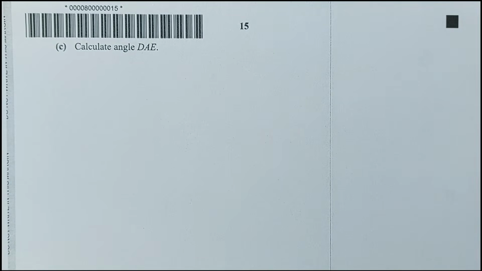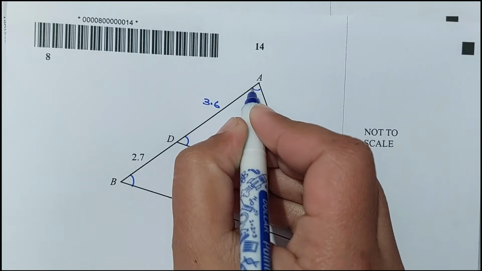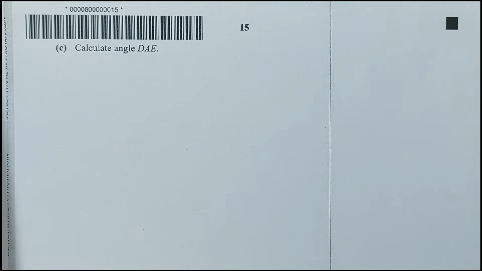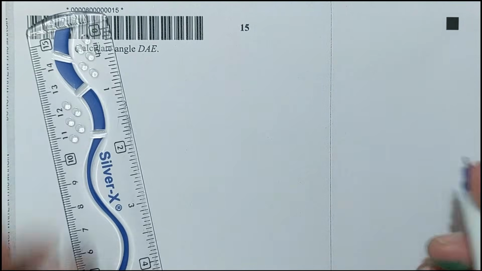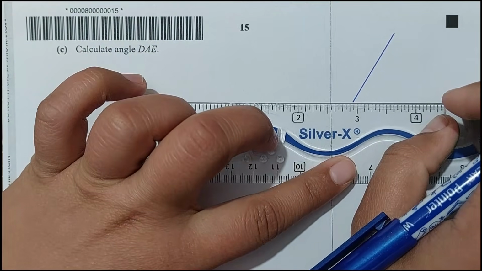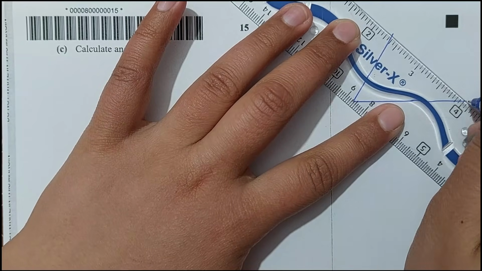Now for part C, calculate the angle DAE. We have D, A, and E. This angle we have to calculate. So consider this triangle ADE. Let me draw this triangle separately so you can visualize the situation. We have the three sides of the triangle.